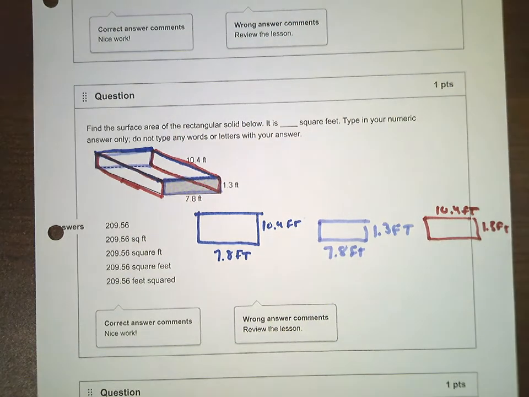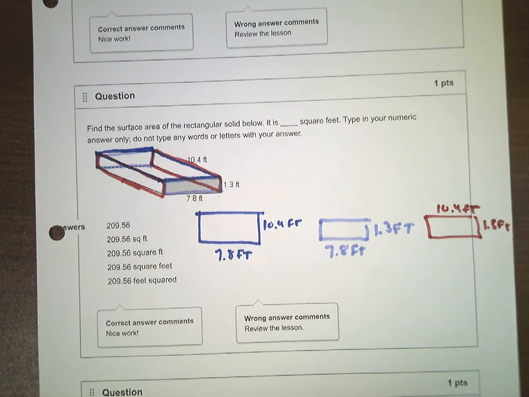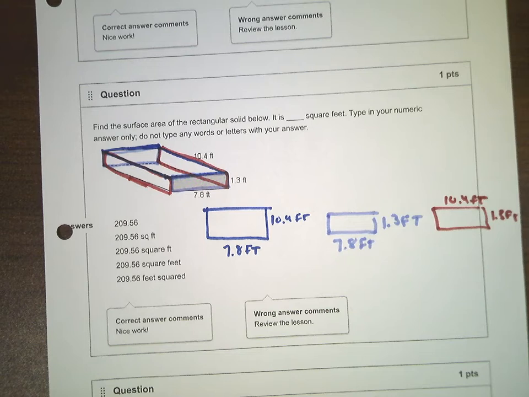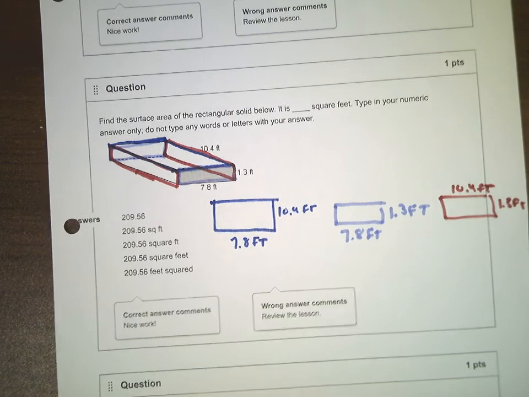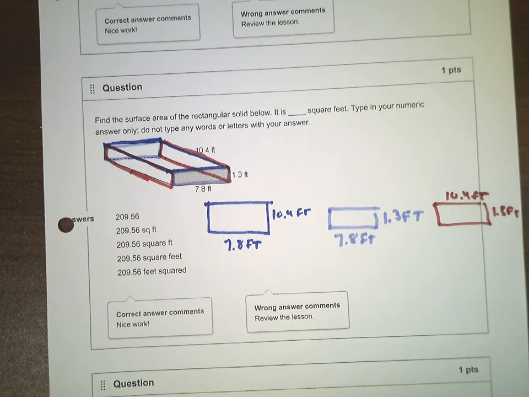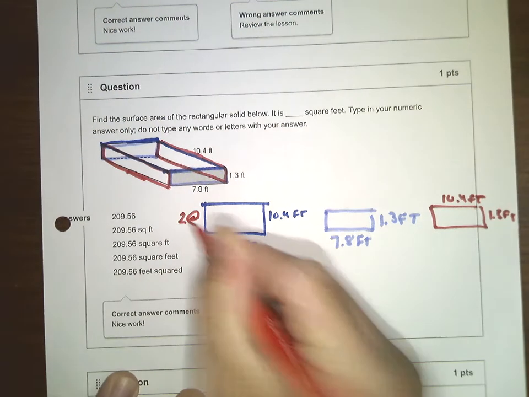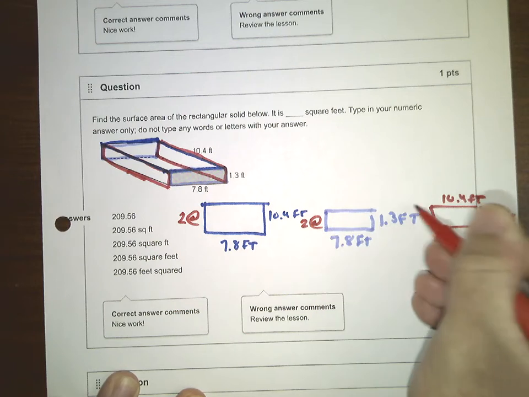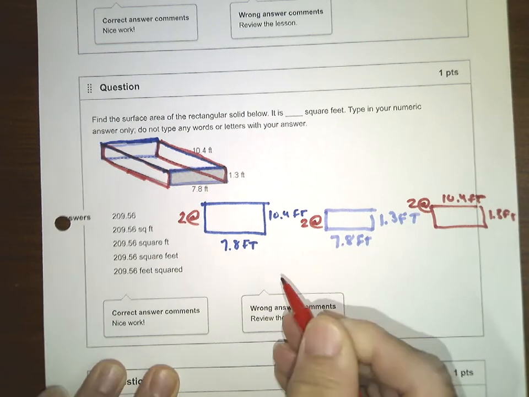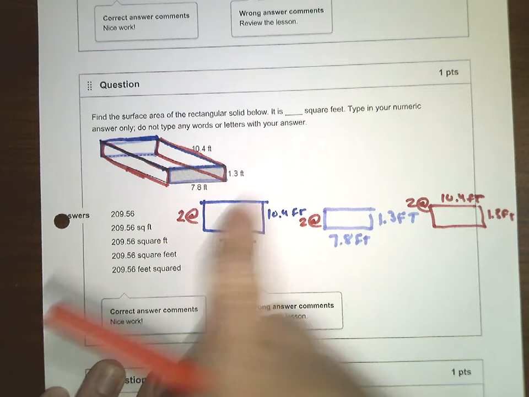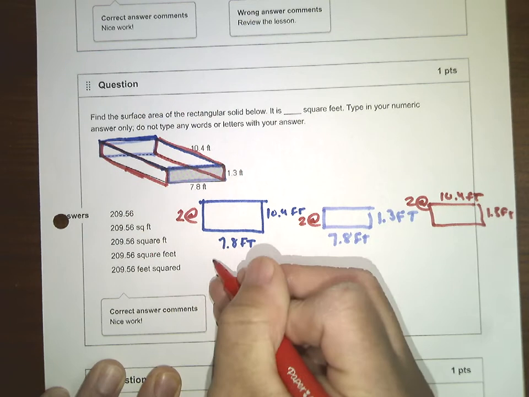All right, so then you just have to go ahead and find the area of all of those, and then add up that total amount. Remember, you had two of these, and two of these.